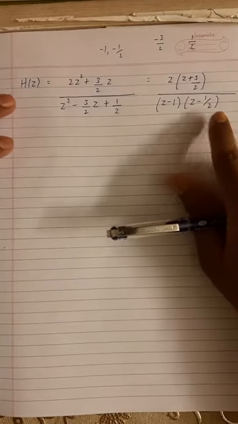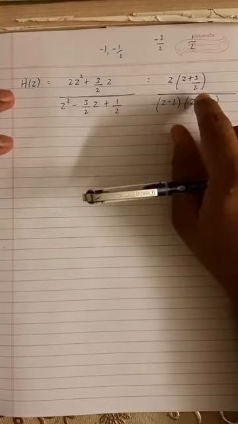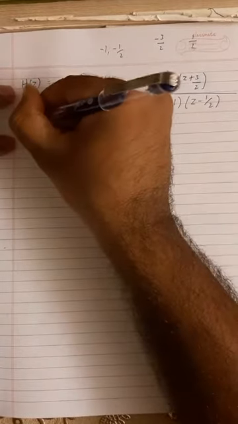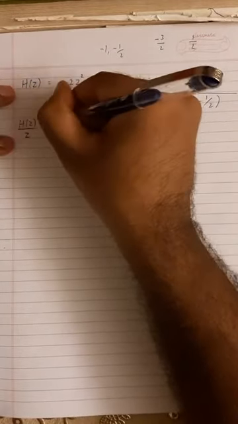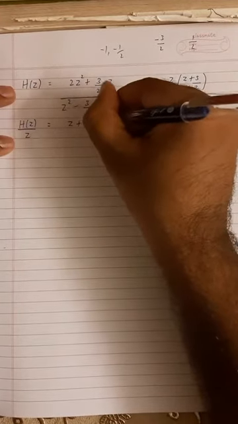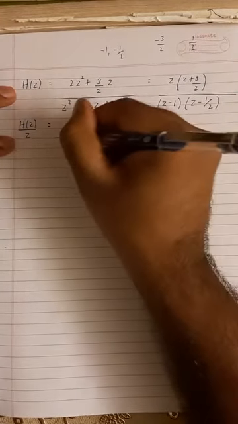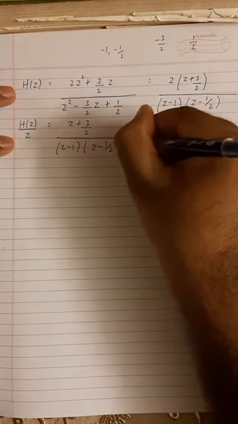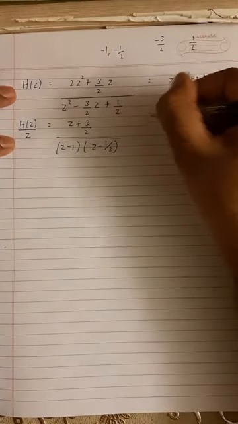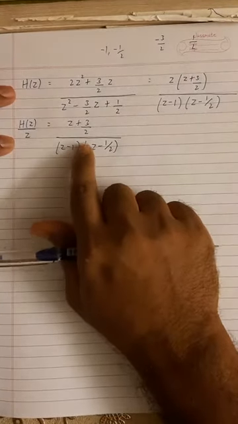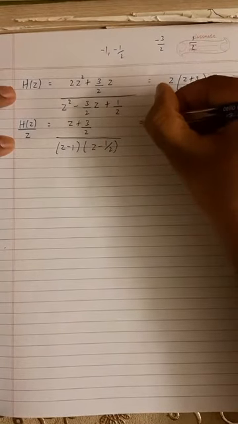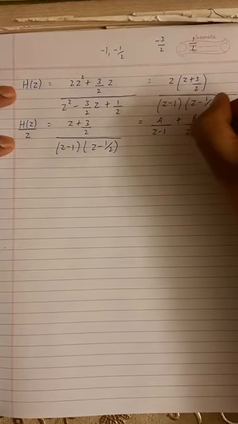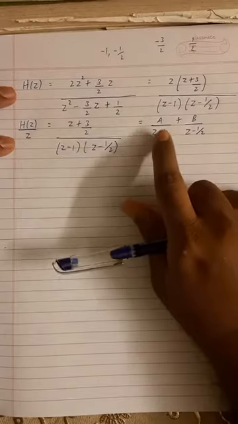So now the next thing is I'm going to factorize this. Before factorizing, I need to preserve one z in the denominator. So this will become h of z by z is equal to z plus 3 by 2 by z minus 1 into z minus 1 by 2. Now I'm going to apply partial fractions over here. So this will become a by z minus 1 plus b by z minus 1 by 2. Now I'm going to find the value of a and b.